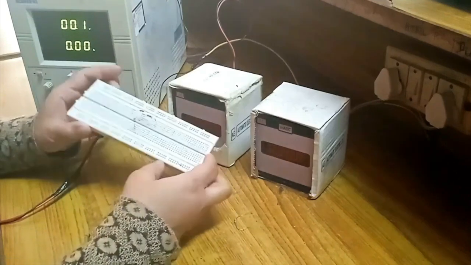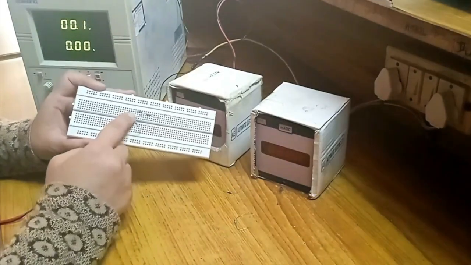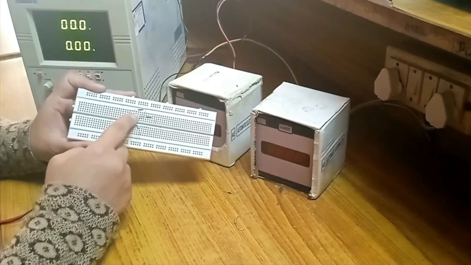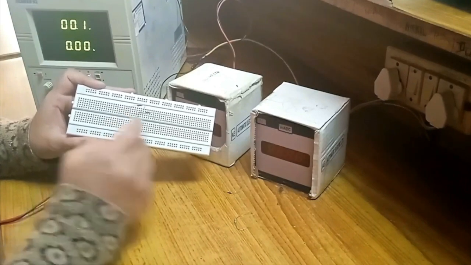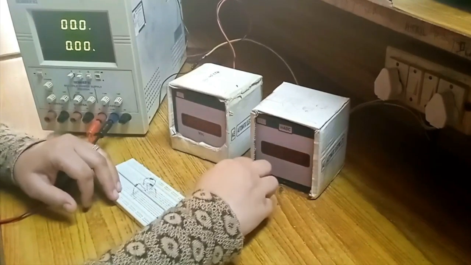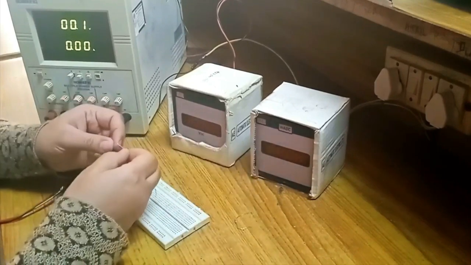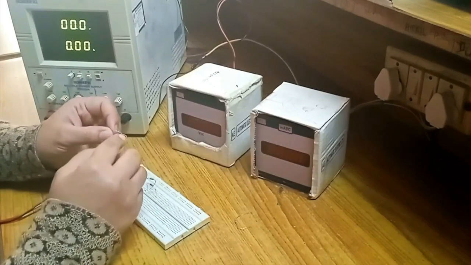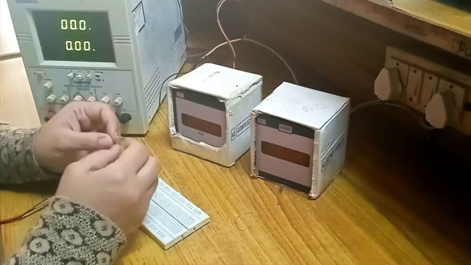First of all, this is how you make the connections in a single column. Then all these 3 terminals are connected with each other. Next is load resistance. So this is your load resistance, 1 kilo ohm, brown, black, red.